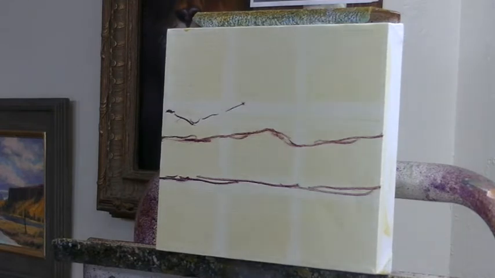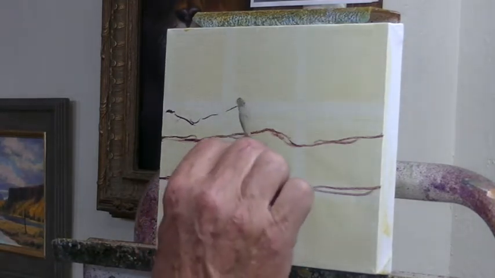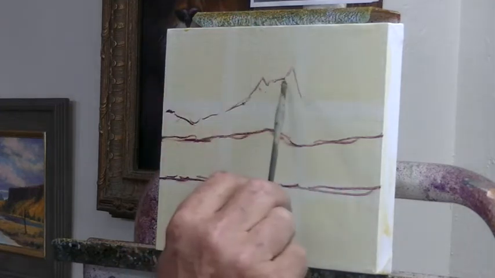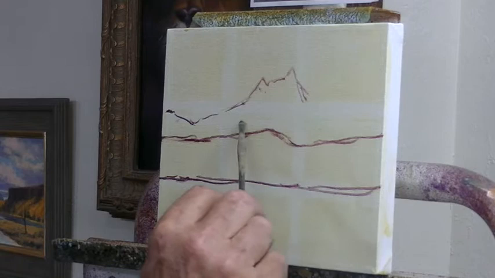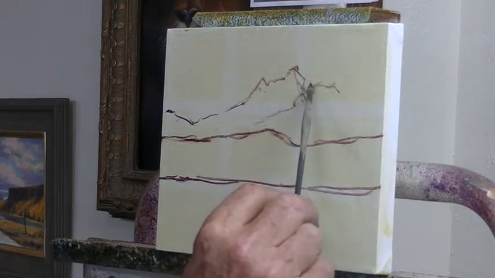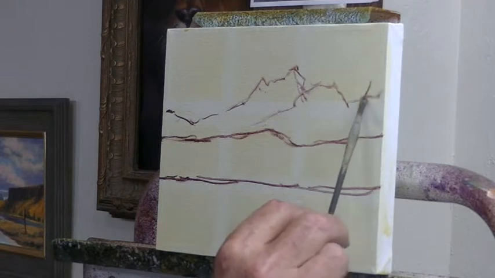Now see, again, I've got this shape, this shape. This shape is probably close to this one in weight, but it's very irregular. And then in the sky, this edge of the sky, this line right here, is much more interesting.